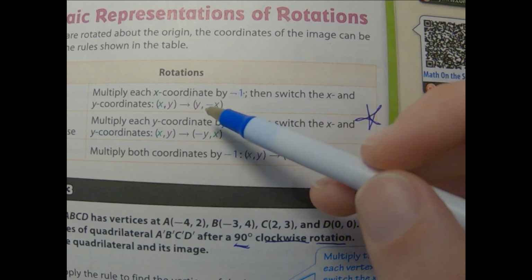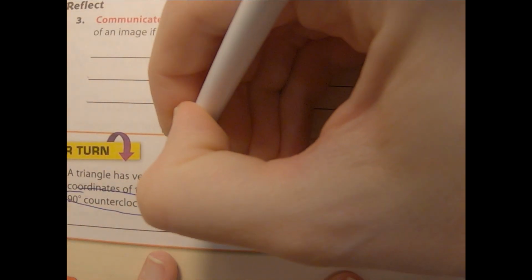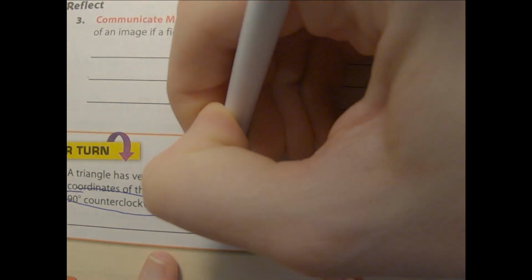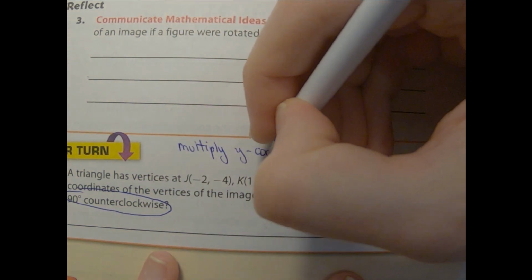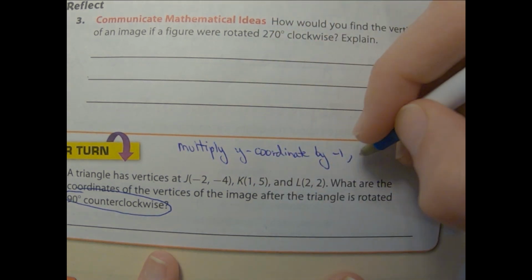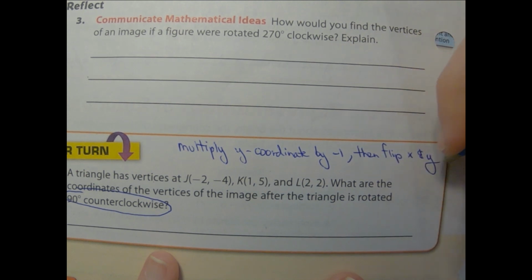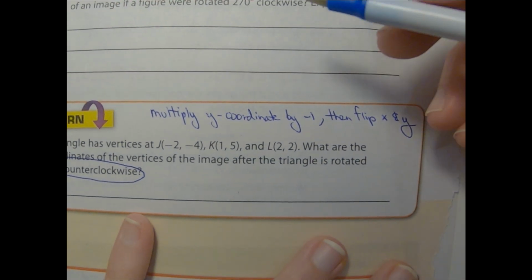So let's go ahead and do that. Every y coordinate, so multiply y coordinate by -1, then flip x and y. Let's go ahead and follow that rule.